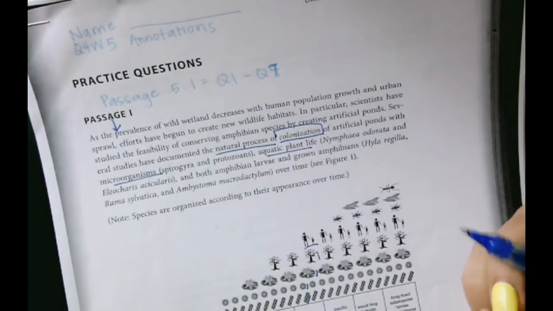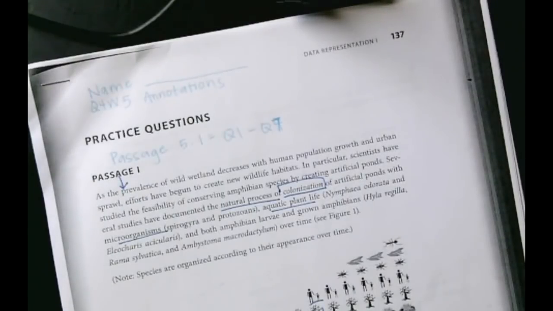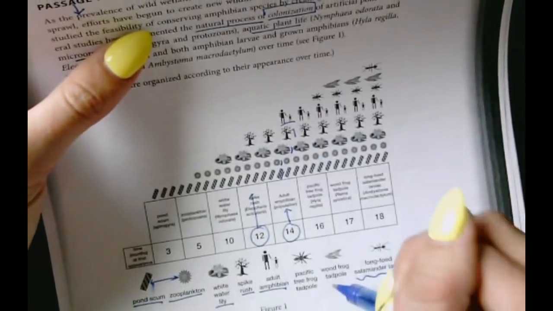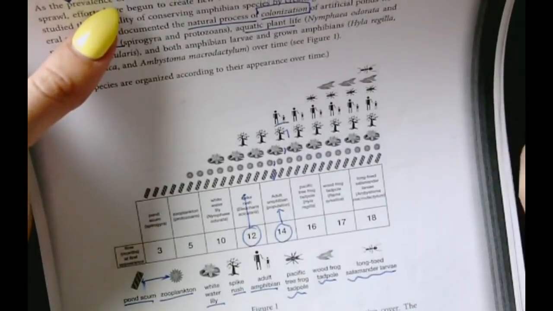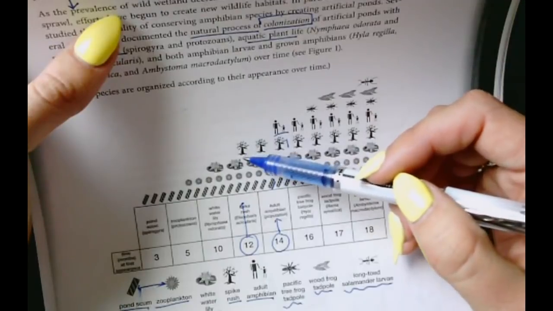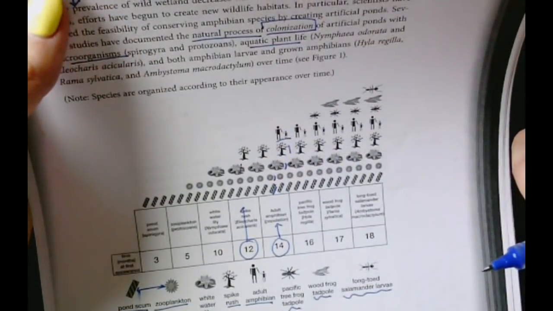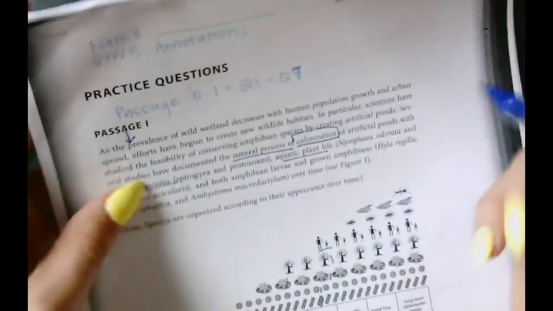And it looks like my larvae would be Pacific tree frogs. The little tadpoles and the larvae would be here. So this is larva, and then my tadpoles and Pacific tree frogs are baby. They're not adults yet. So it looks like after the 12th month, the number of larvae is going to increase because it's actually showing up.